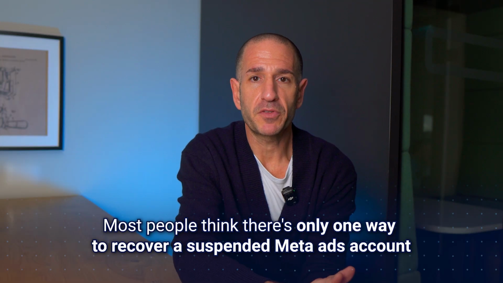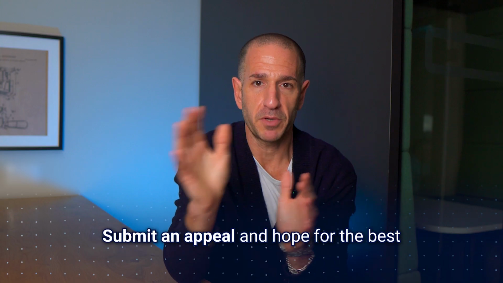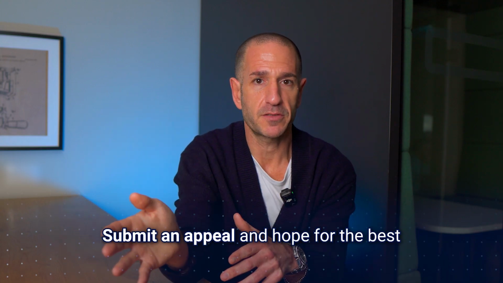Most people think that there's only one way to recover a suspended Meta Ads account. Submit an appeal and just hope for the best. But that's not true. You actually have 3 distinct options, and each one is suited for different situations, budgets, and levels of urgency. Think of these options as an escalation ladder. You start at the bottom with the simplest approach, and if that doesn't work, you move up to the next level. So let's break it down.